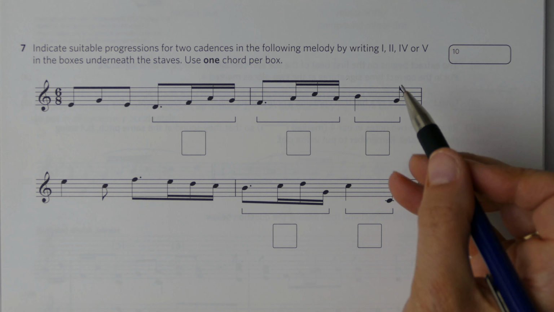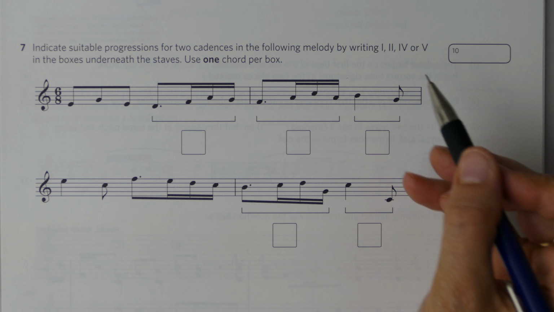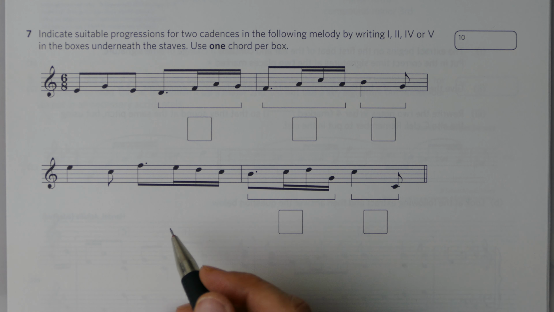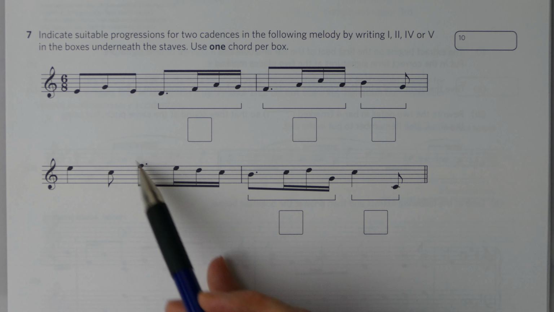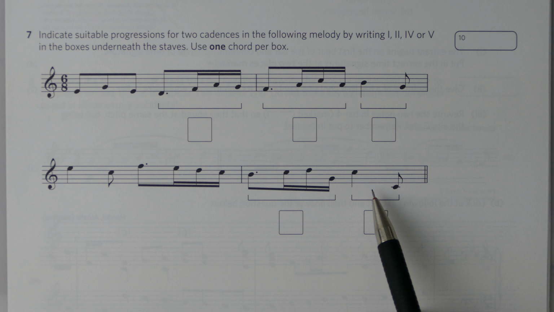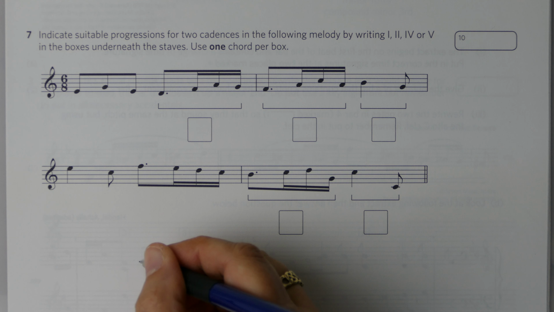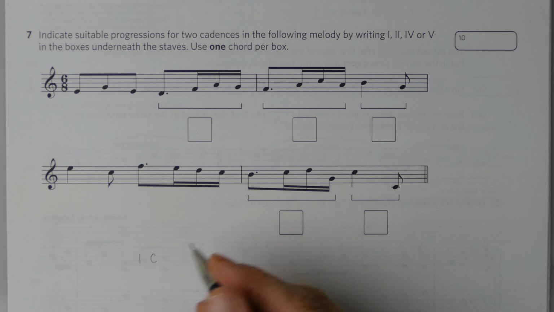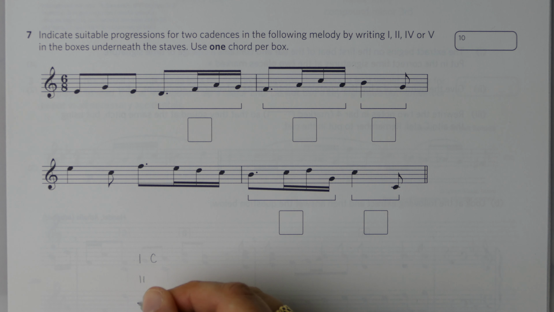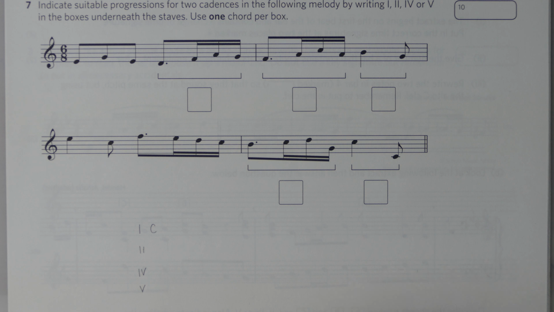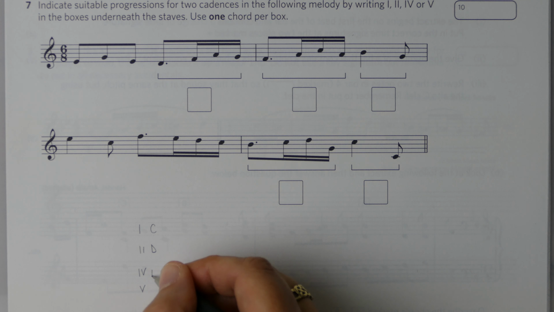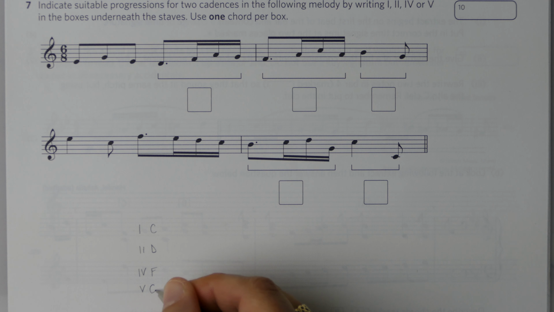So then, let's just think about what we're going to be looking for before we even start scouring through the music. So first job is to find out what key we are in. We have no sharps or flats. We're in C major. So chord 1 is going to be based on C. We need to be looking for chords 1, 2, 4 and 5. So C, D is the second, E, F, G is the fifth.